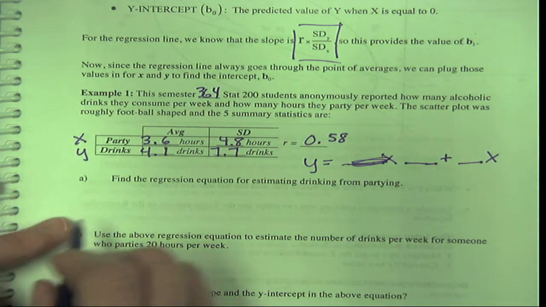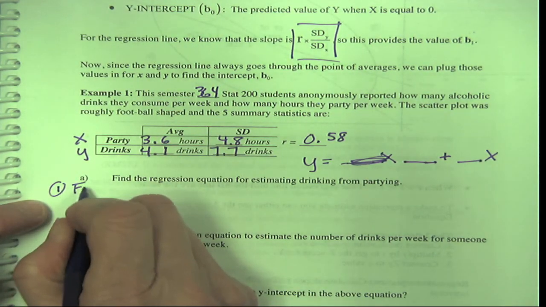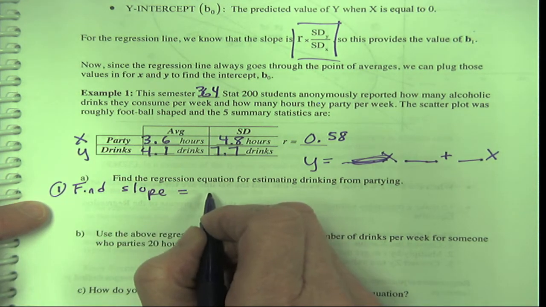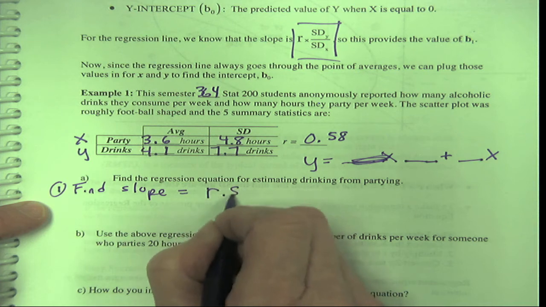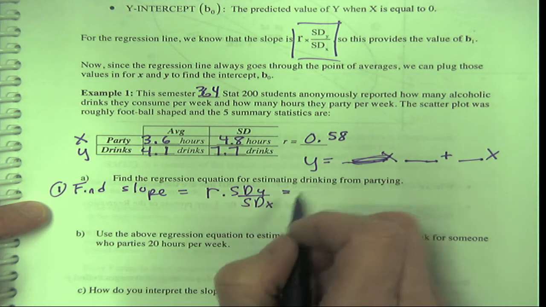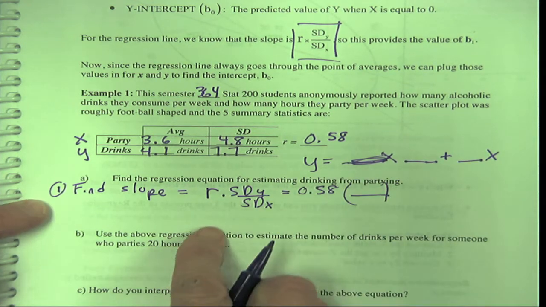So find the regression. First we'll find the slope. First step is find the slope, and this is super easy. It's going to be equal to R times SDY over SDX. R is given to you, 0.58. Now, which is X and which is Y?